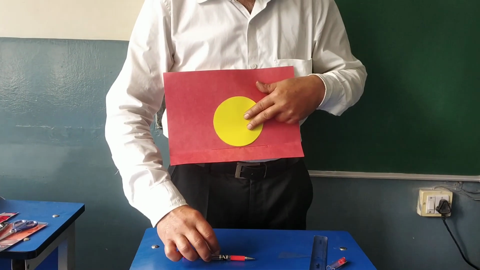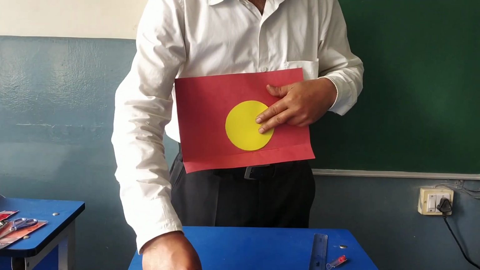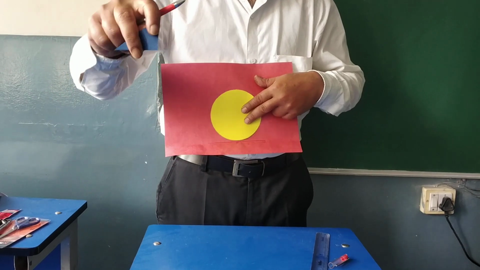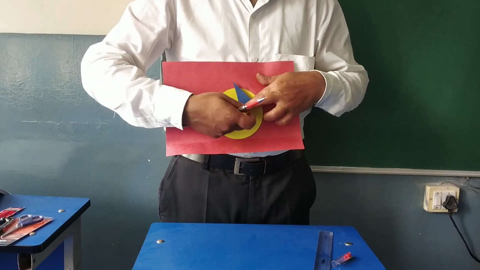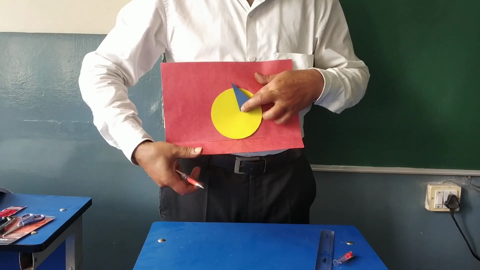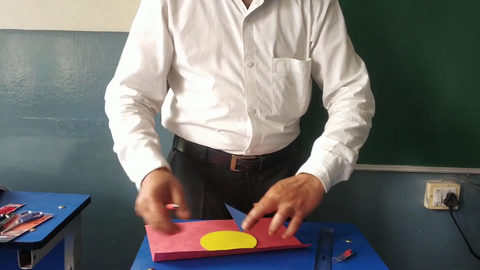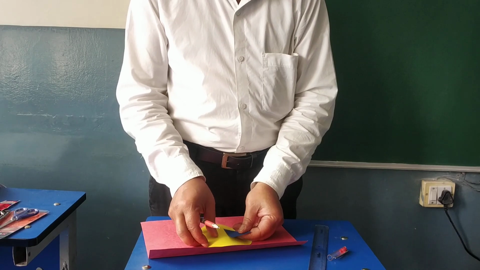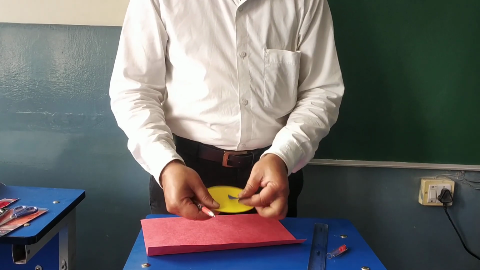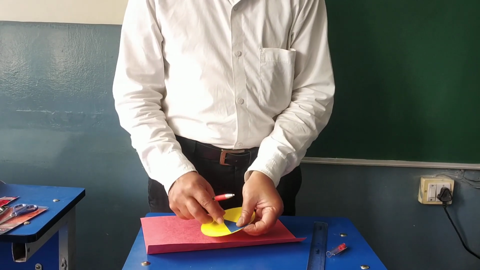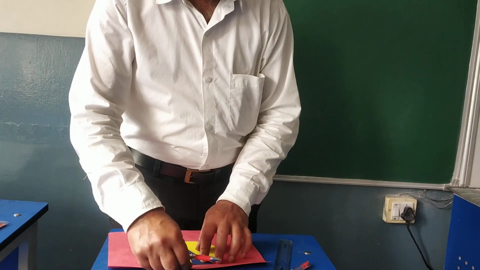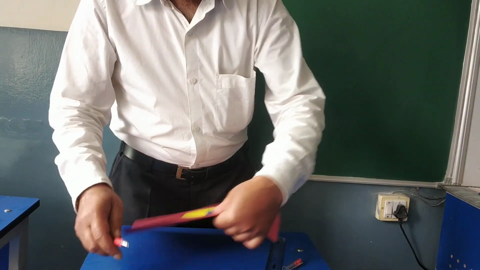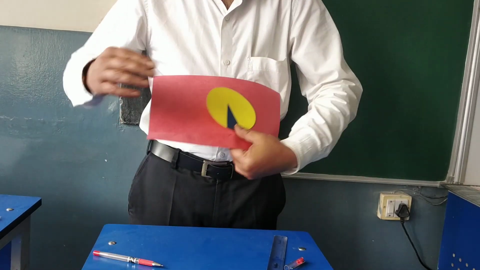Now take this right triangle that you have cut from one of the corners. You can name that triangle also, like D, E and F. So D, E and F, now what you have to do is put this triangle here on the circle such that EF and PQ coincide. So this will be the situation here finally.